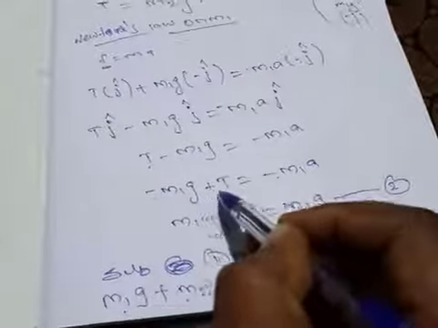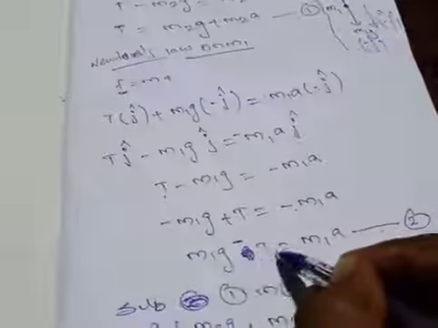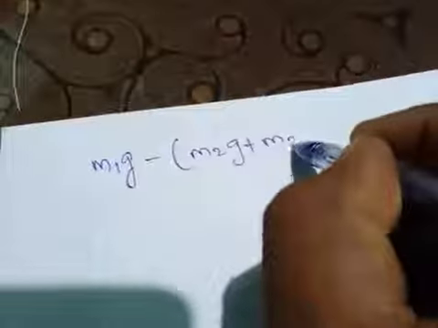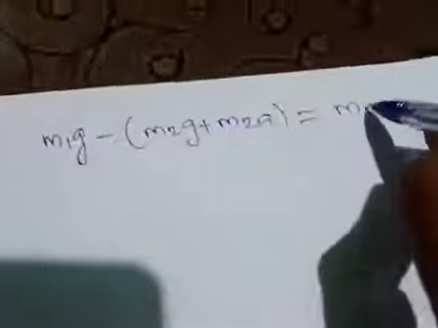When we multiplied by minus in this step, minus will come here. So M1 g minus T. So when we are substituting equation 1 in 2, M1 g minus, in bracket you write instead of T, M2 g plus M2 a, equal to M1 a.